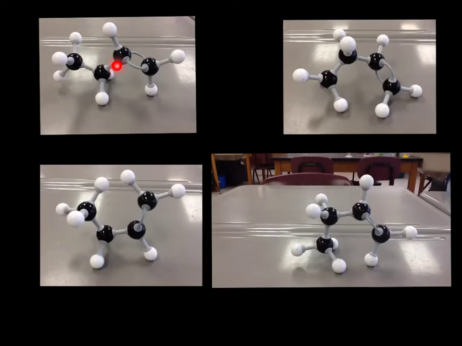We can see that we have sort of a zigzag shape to the chain, but because there is rotation around the single bonds, we can actually get this double-bonded segment to move in different planes.